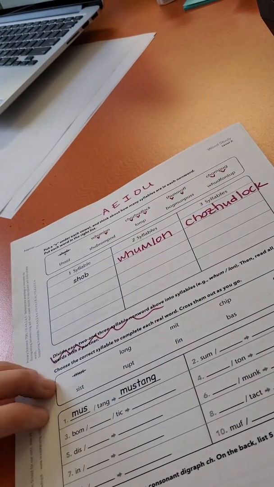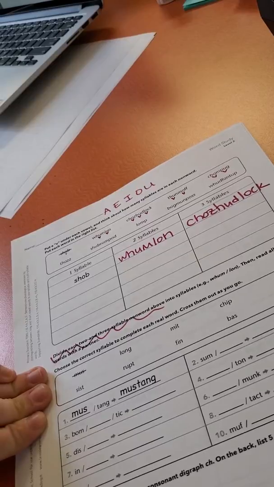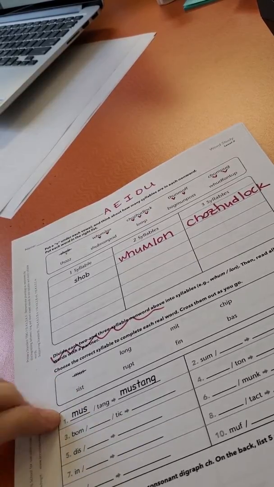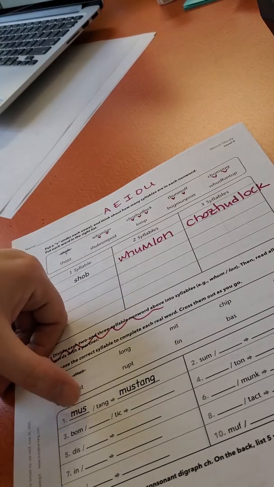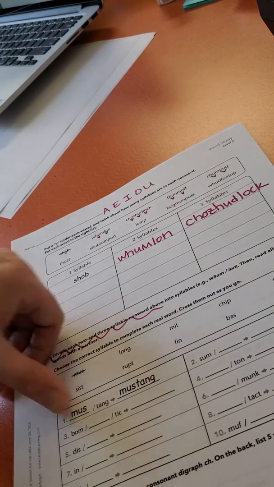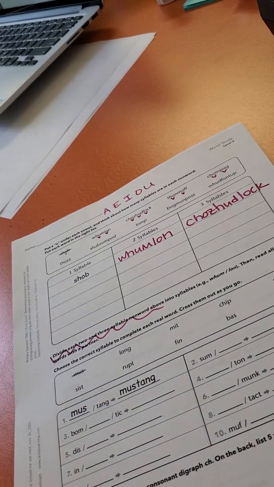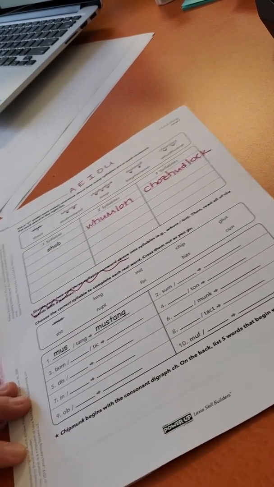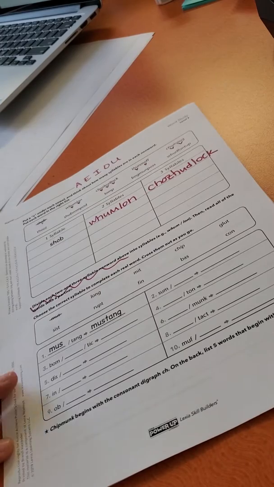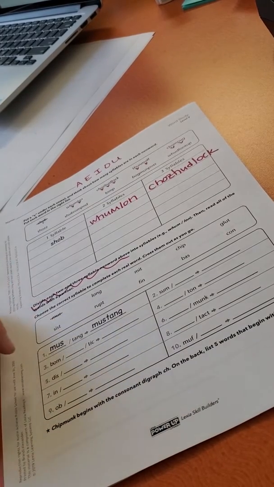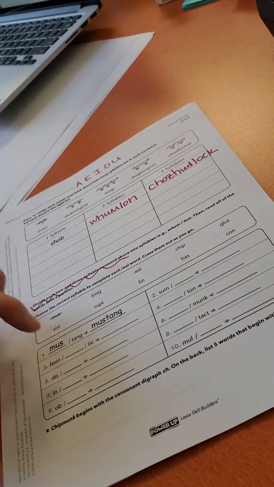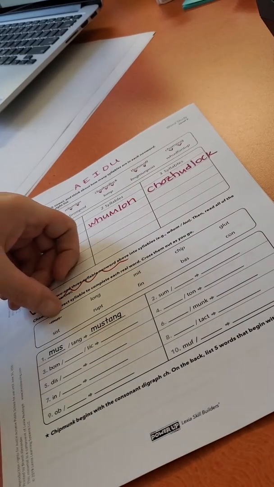Then right here we're going to do the second section. Choose the correct syllable to complete each real word. Cross them out as you go. So what you're going to do is put the word in the blank to make this into a whole word. If you read it back to yourself and it doesn't make sense, then you probably have the wrong word in the spot. So you need to either ask for help or try again. They did the first one for us. Must and ang makes Mustang. So they crossed out must.